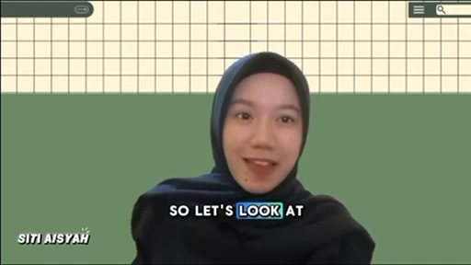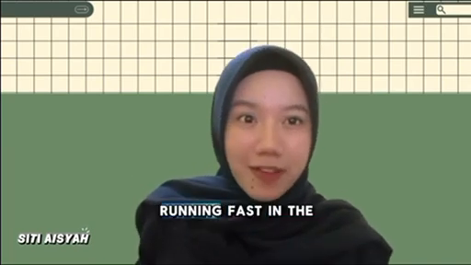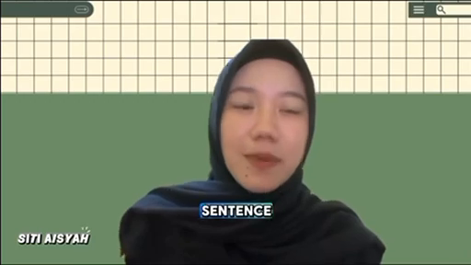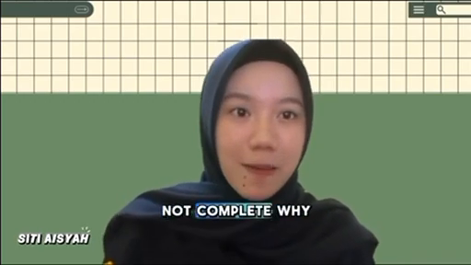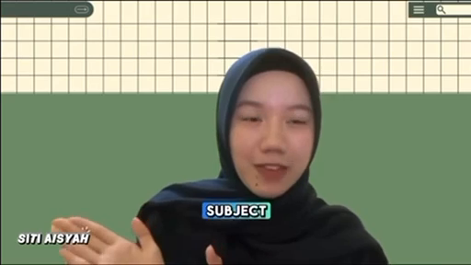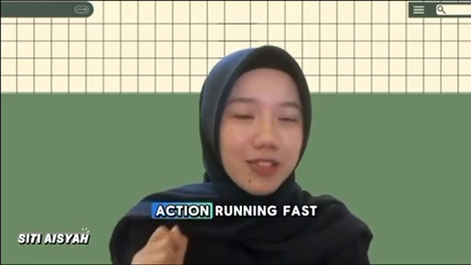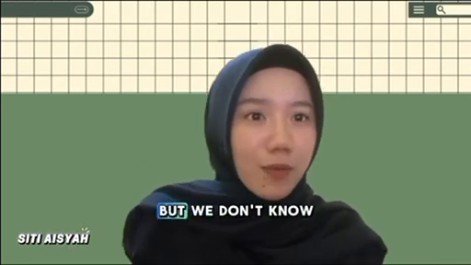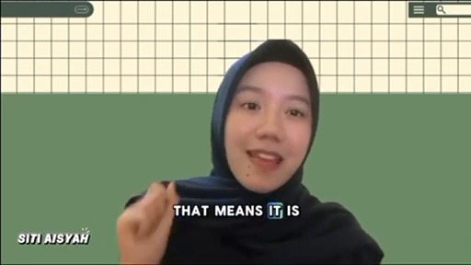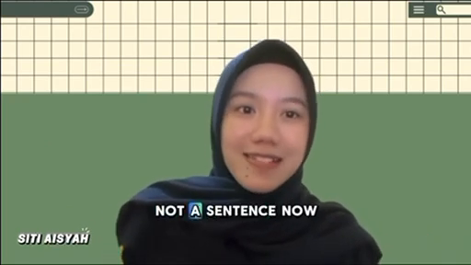So let's look at number 1. Running fast in the park. This looks like a sentence, but actually it is not complete. Why? Because it has no subject. We only see an action, running fast, but we don't know who is doing the action. That means it is a phrase, not a sentence.